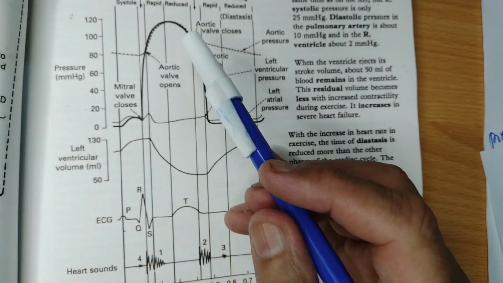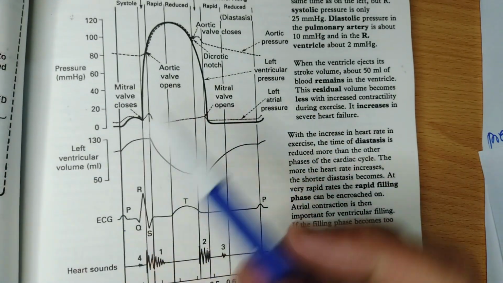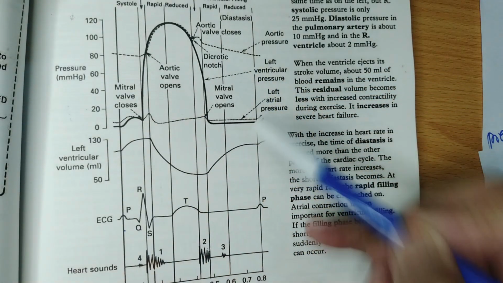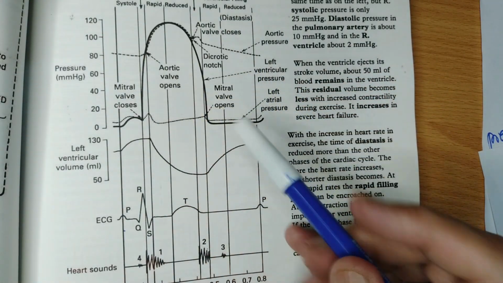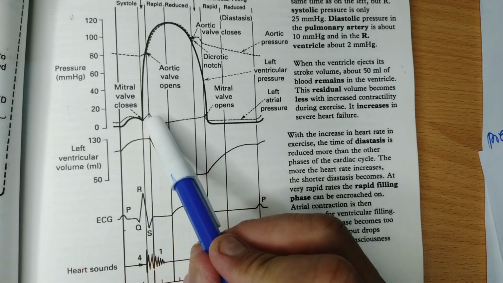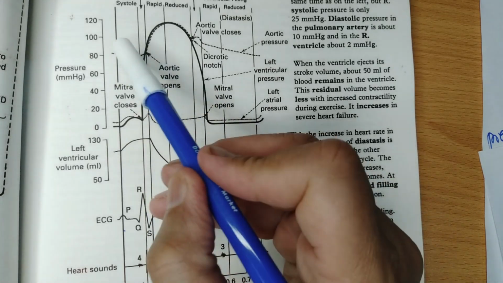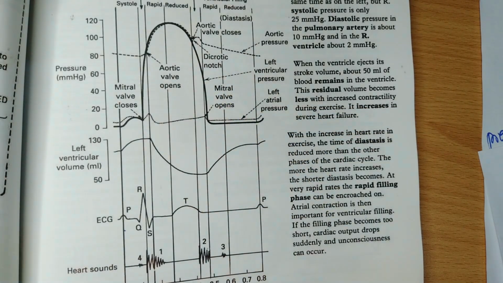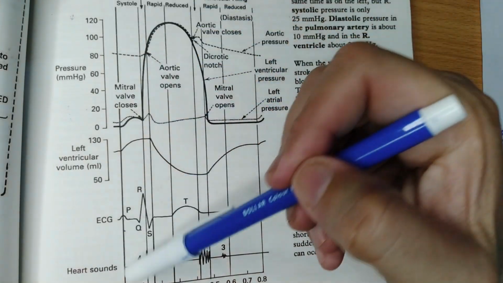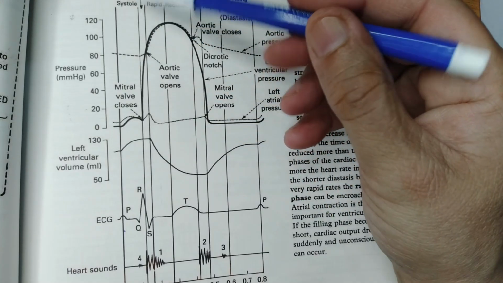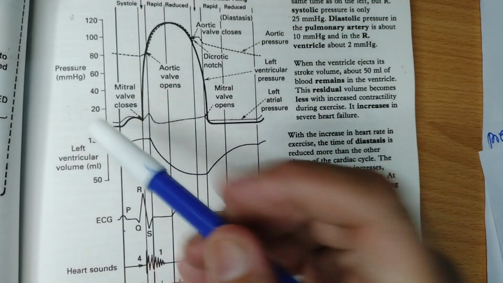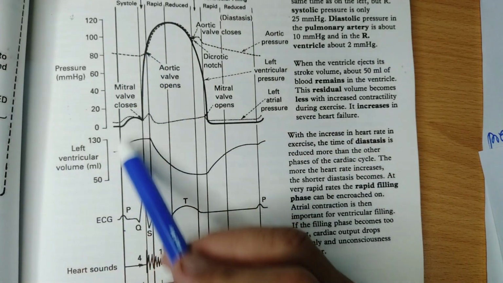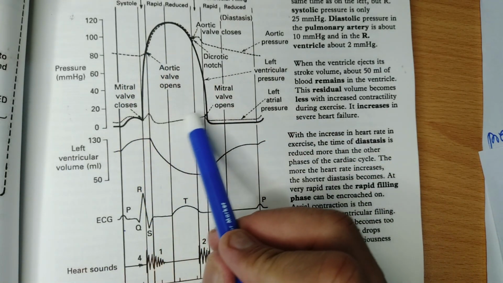So let us start with the diastolic phase. The larger curve is the pressure curve of the left ventricle, and the dotted line above it is the pressure curve of the left atrium. This dotted line is the pressure curve of the aortic valve. Here we can see the atrial systole begins. This dotted line shows the atrial systole.